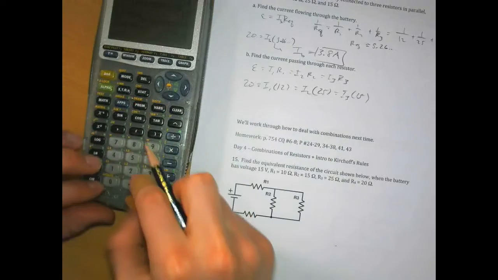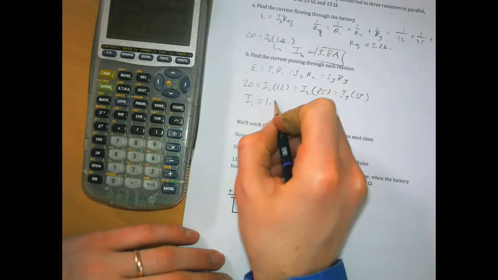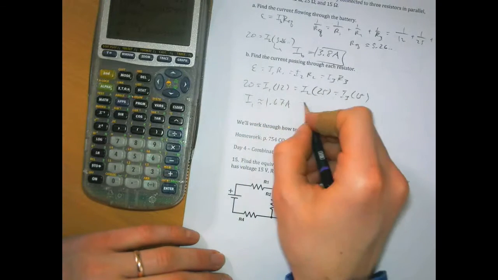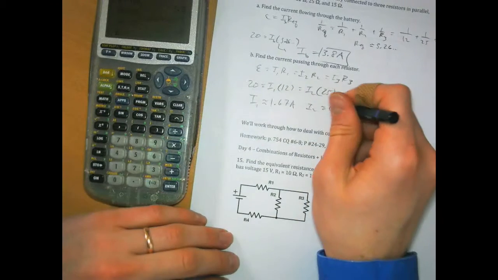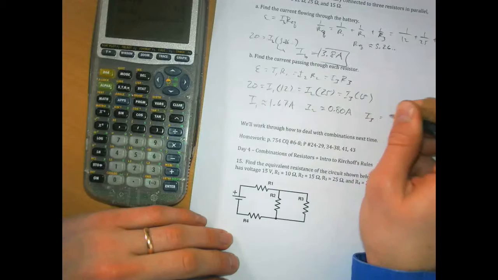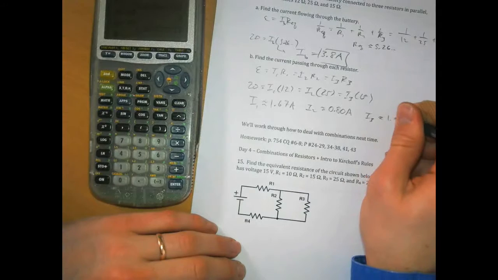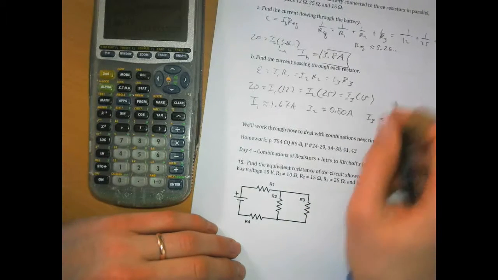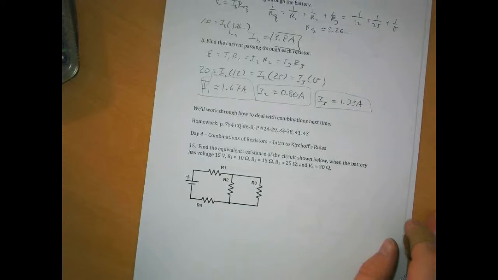So I1 is 20 over 12. It's about 1.67 amps. I2 is 20 over 25, which is 0.8 amps. I3 is 20 over 15, which is about 1.33 amps. So we can figure out what's going on with resistors in parallel. We can figure out what's going on with resistors in series.